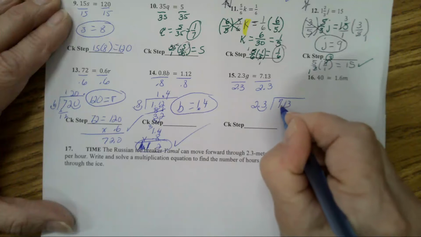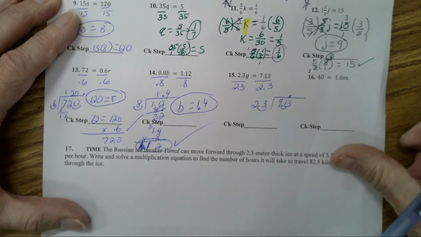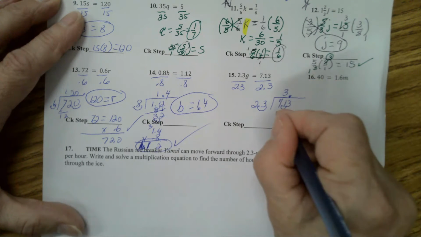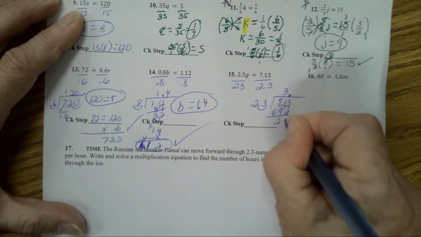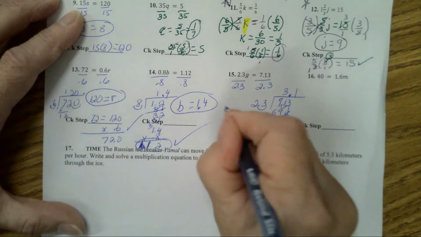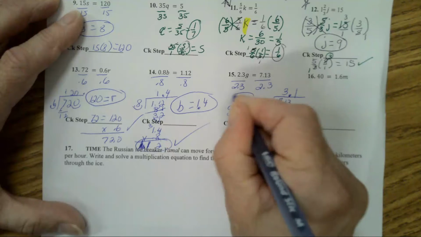Move it 1, move it 1. It will go into that 3 times. That is 69. Subtract. Bring down. Oh, 3.1. So here, G equals 3 1/10.